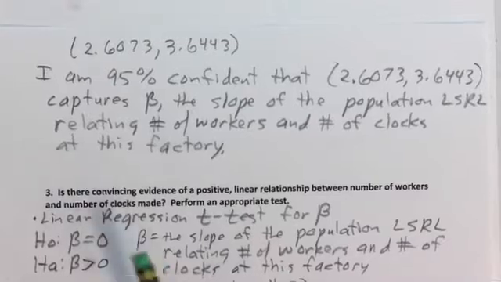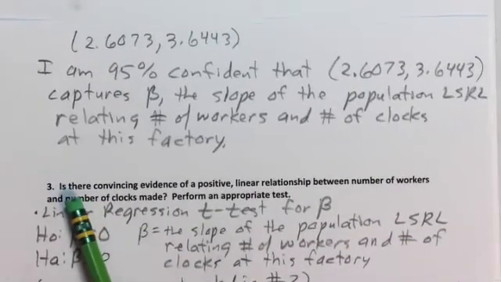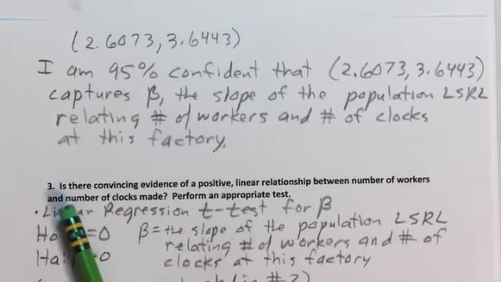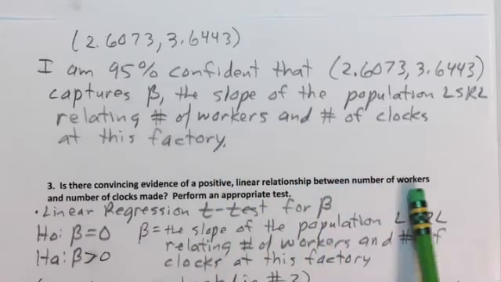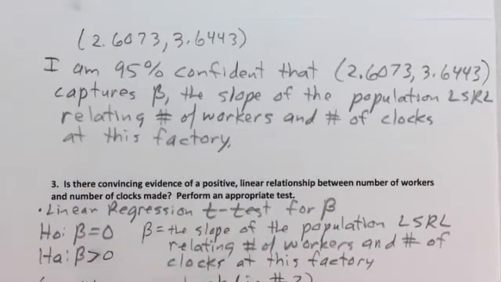All right, so now this is the next problem. This will deal with the linear regression t-test. Is there convincing evidence of a positive linear relationship between the number of workers and the number of clocks made? Well, there certainly appears to be. So perform an appropriate test. This is a linear regression t-test.